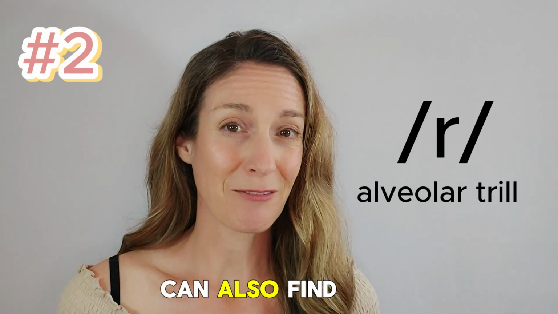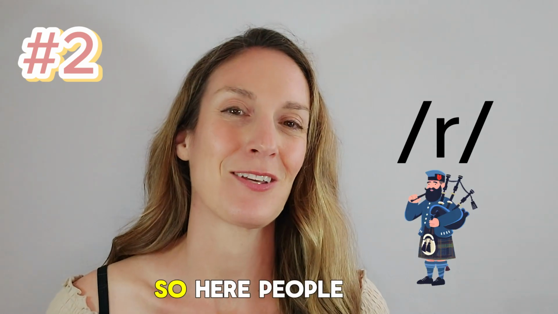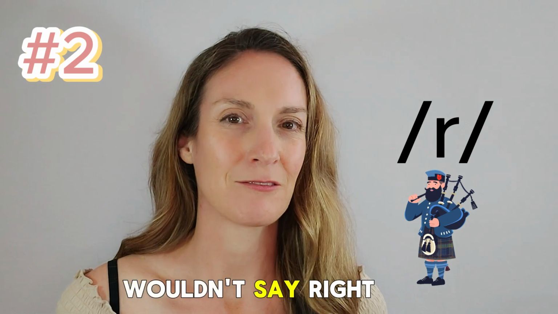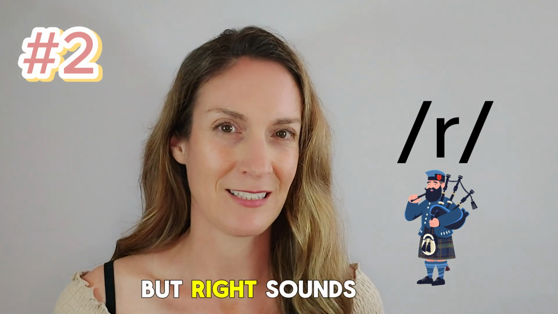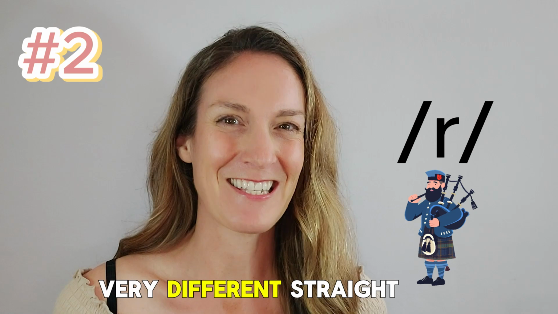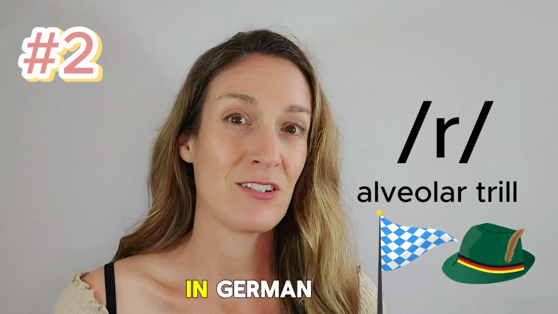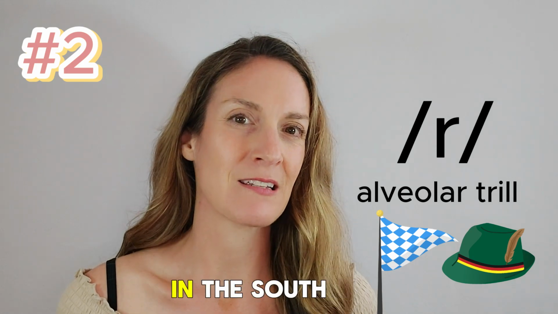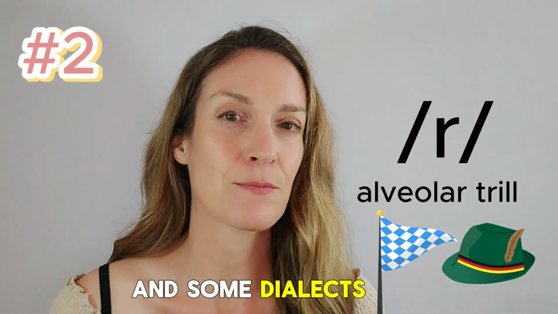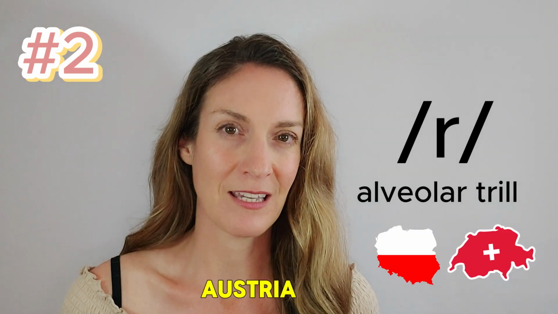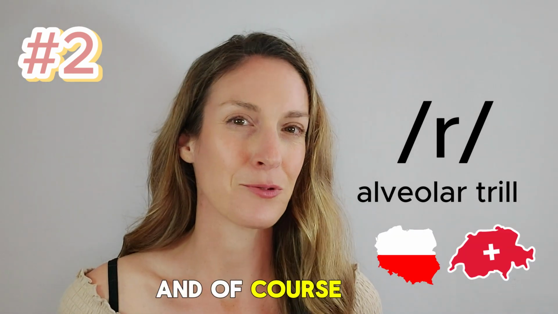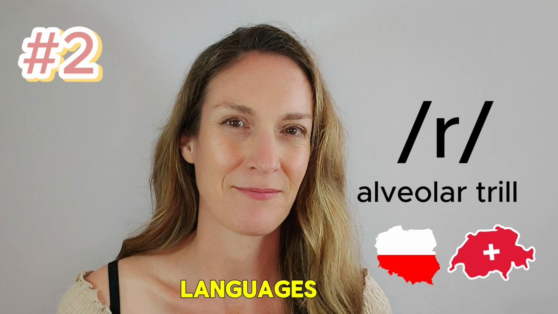And you also can find it in Scottish English. So here people wouldn't say "right", but "right". Sounds very different straight away. This trilled R is also common in German, but only really in the south of Germany in some dialects, but you can also hear it in Austria and Switzerland, and of course in many other languages.